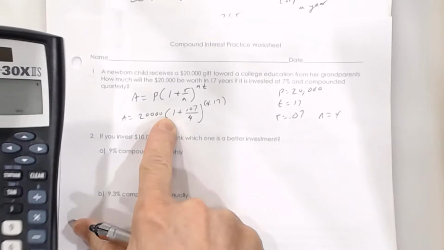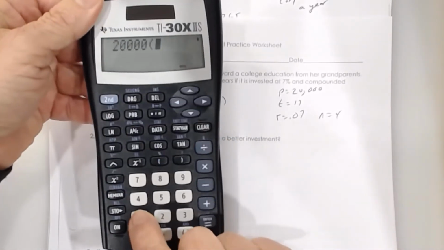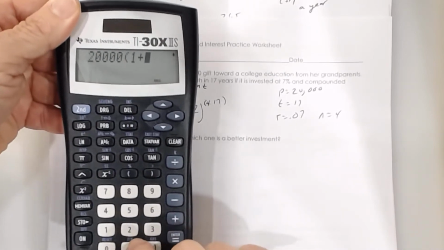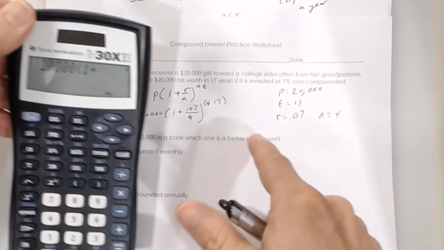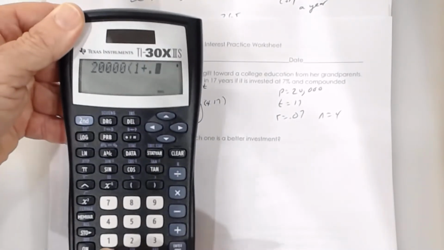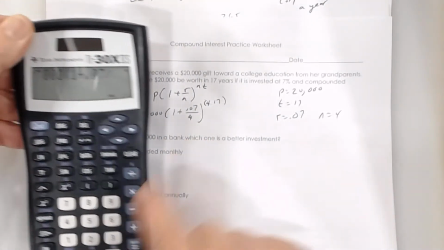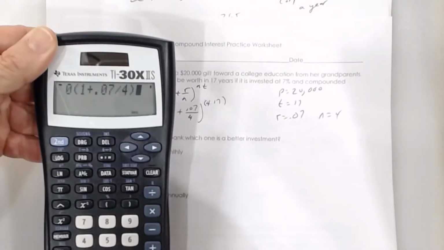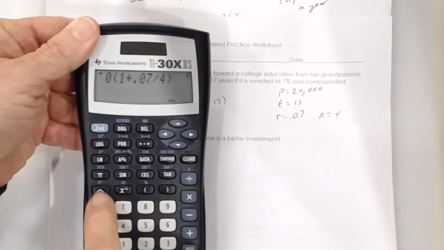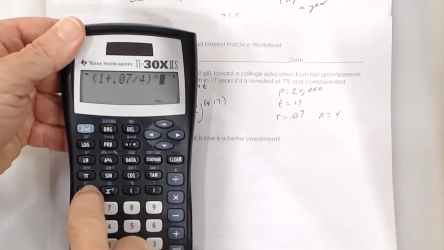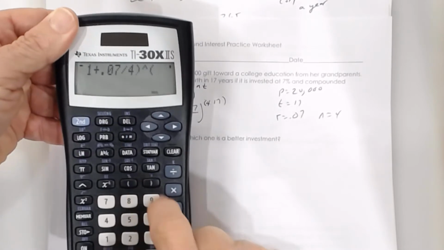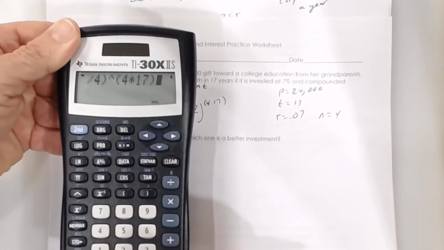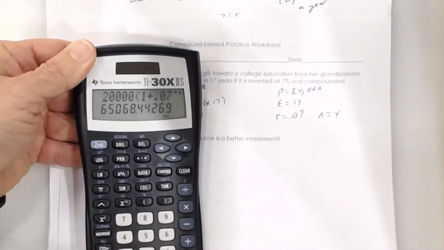Which is really what operation right here? Multiplication. So P times. All right. And then what's the next thing I type in? 1. What's the next thing I type in? Plus. So what's the numerator? 0.07 divided by 4 in the parentheses. Then I got to raise, so that's this right here, that power. And then in parentheses, 4 times 17, close, press equal, and this is what you see.